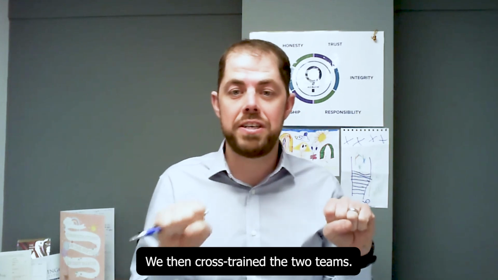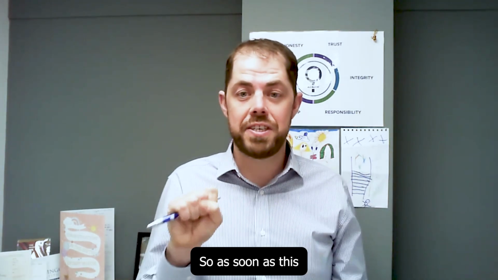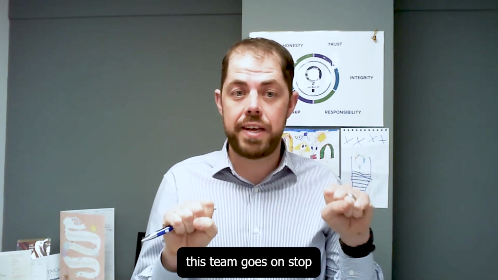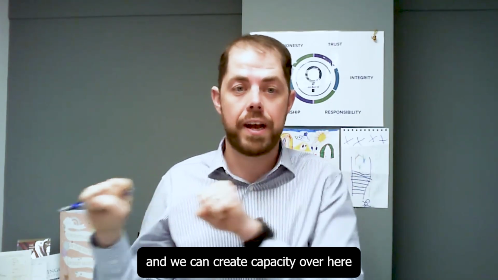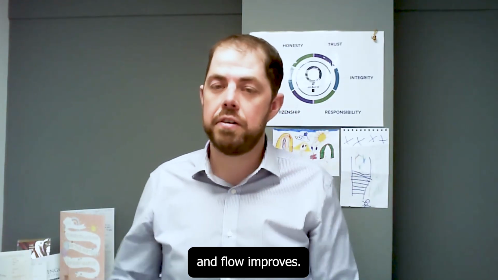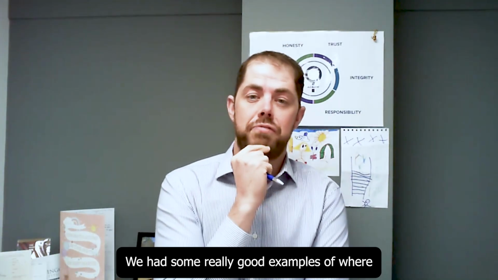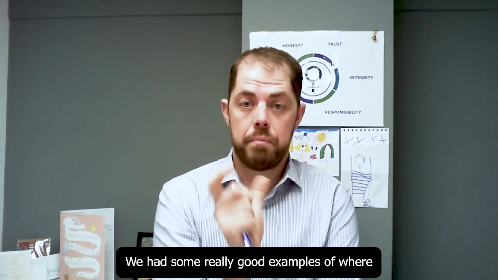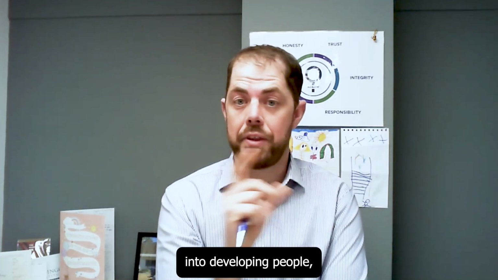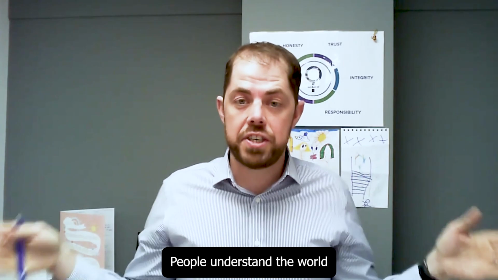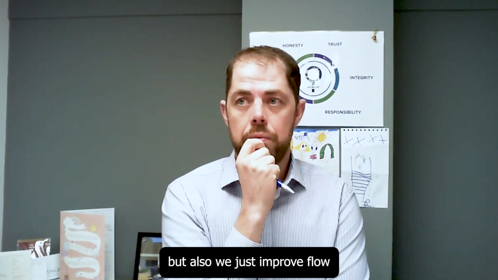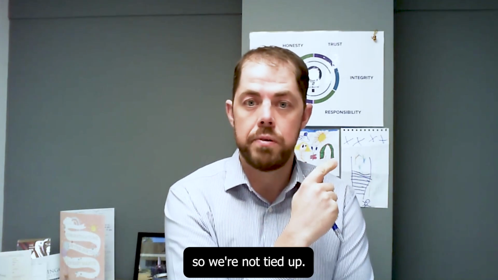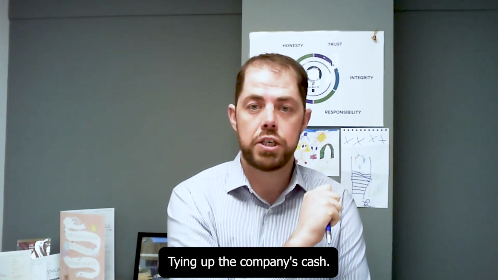We then cross-trained the two teams. So as soon as this team starts to struggle, this team goes on stop. They've got nothing to do. So we said, well, you go and learn this, and we can create capacity over here, and flow improves. And we had some really good examples where, one, you're cross-training, so you're developing people. They get to learn some new skills. People understand the overall value stream better. But also, we improve flow and we keep inventory down, so we're not tying up the company's cash.